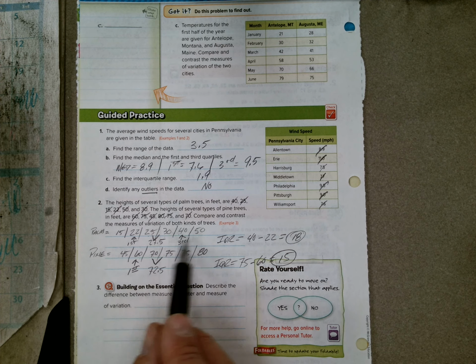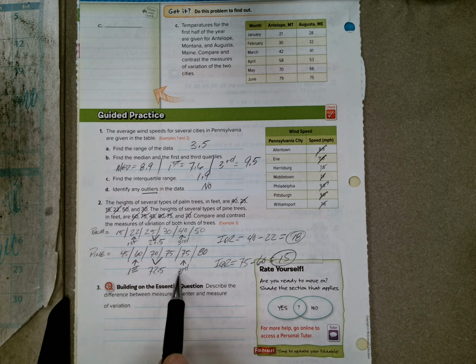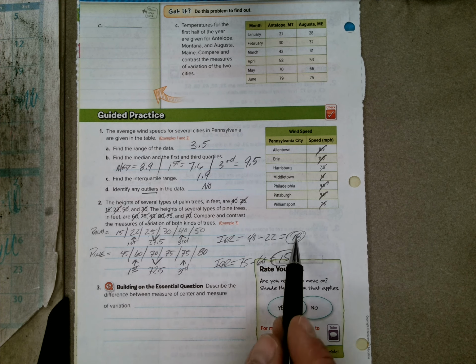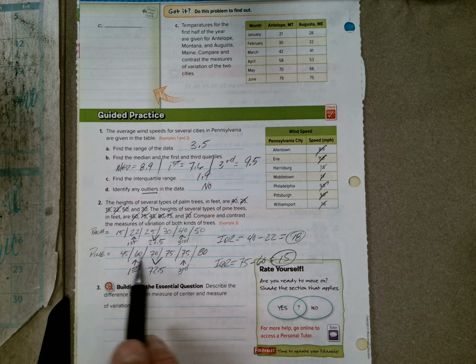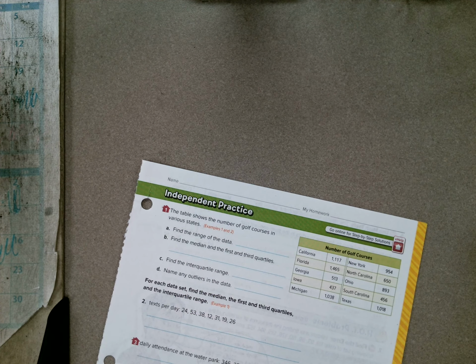Okay, so if we were to look at this data and compare it, we look at the spread of the data. The range is a little bit different. The difference between these two is very similar to the IQR. All right, so the data sets are pretty similar in spread. Okay. Let's jump to the next one here and move on.